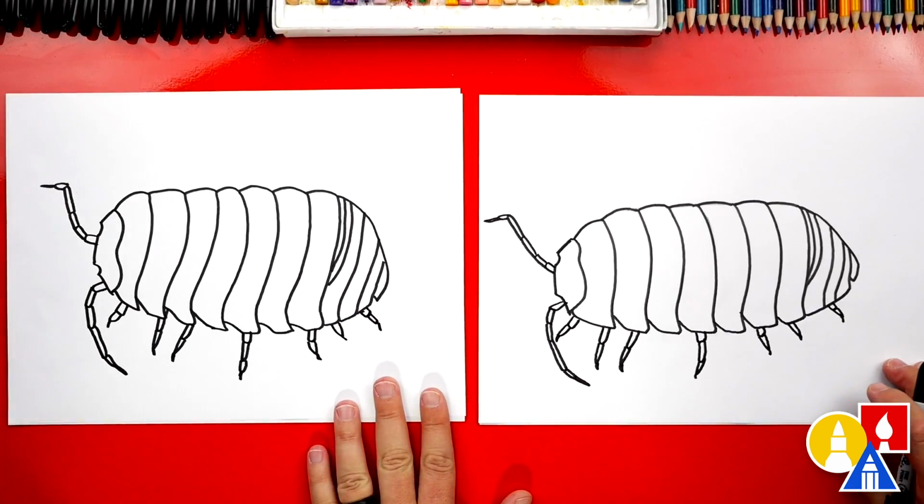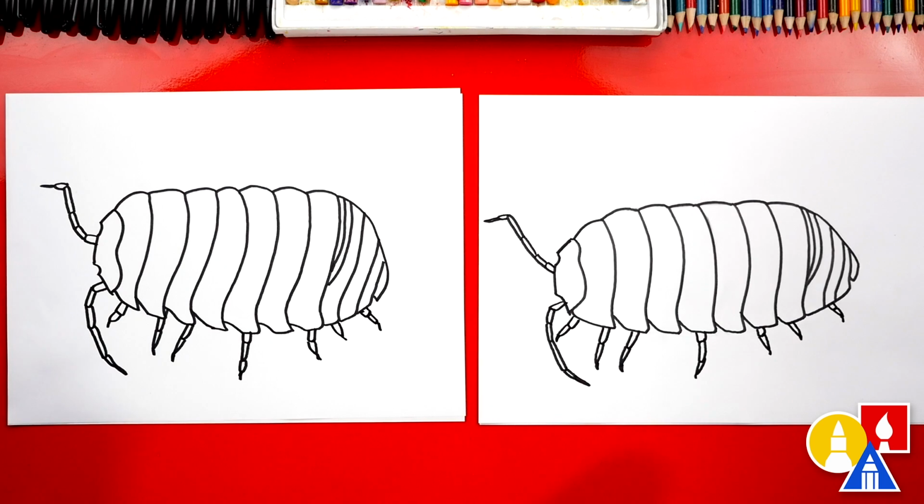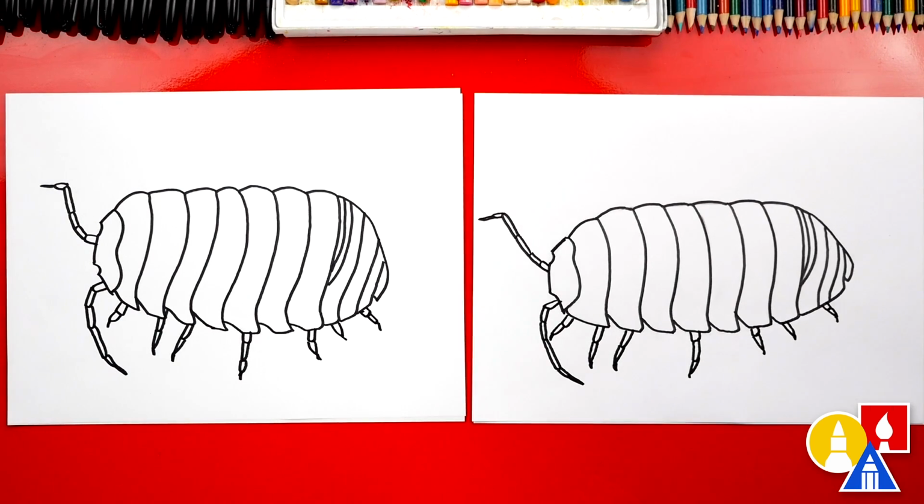We did it, Jack. We finished drawing our pill bug. It looks so cool. Except we're not completely done. It's going to look even better once we add color.